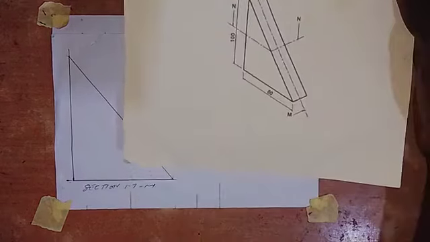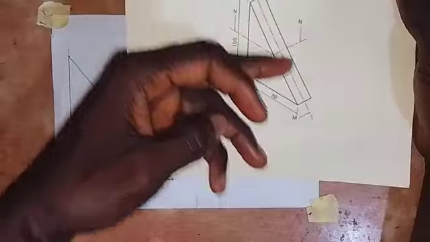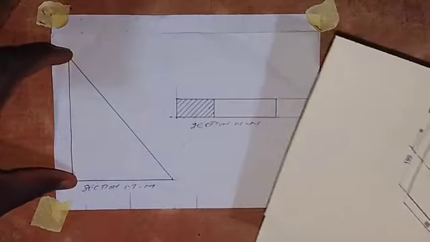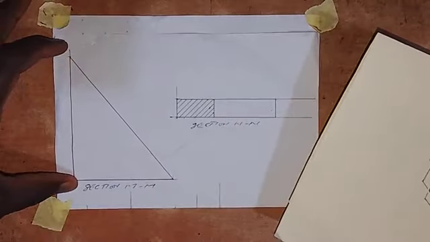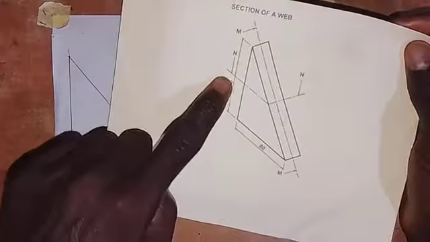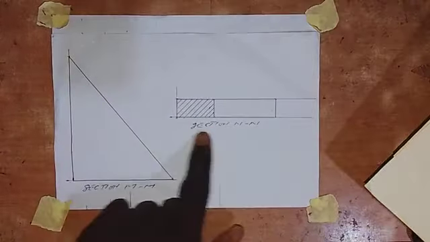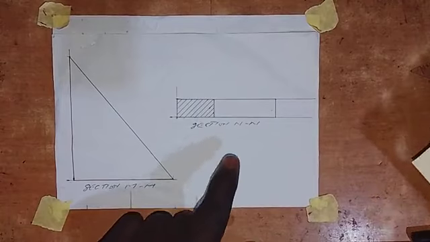So you can see the difference between the two. When the cutting plane cuts the web longitudinally, this is how we are to produce the sectional view. And if the cutting plane cuts it the way we see it here for NN, this is how we are to show the sectional view.